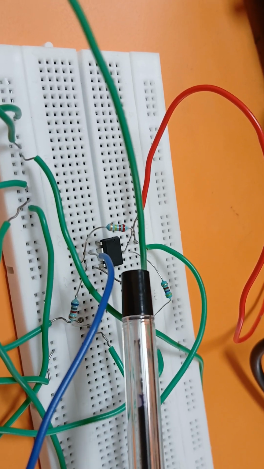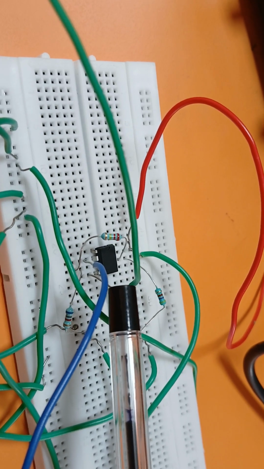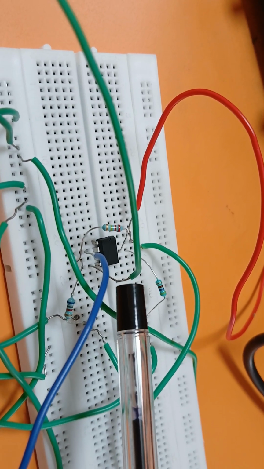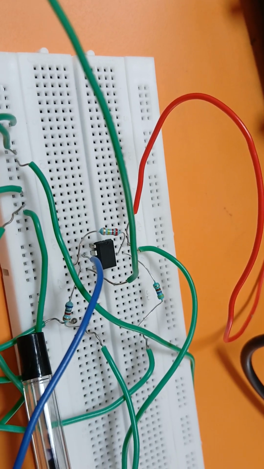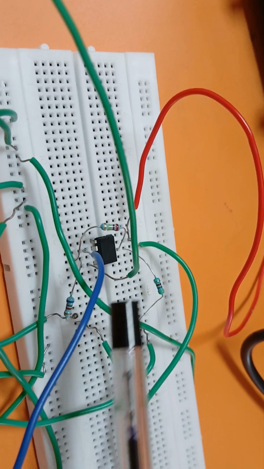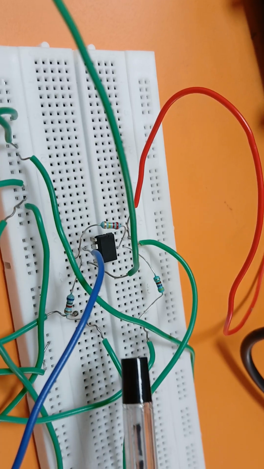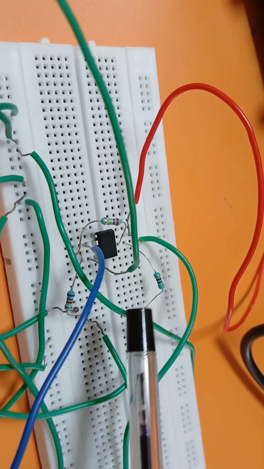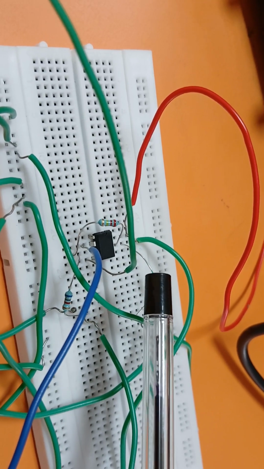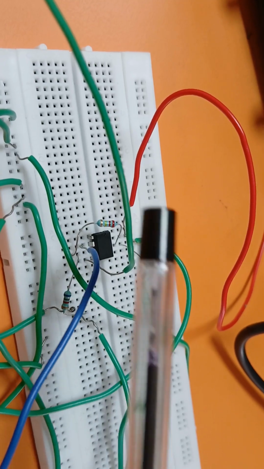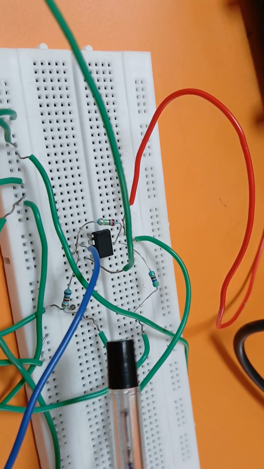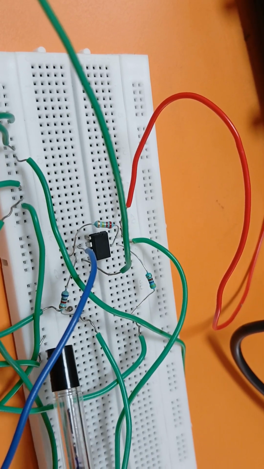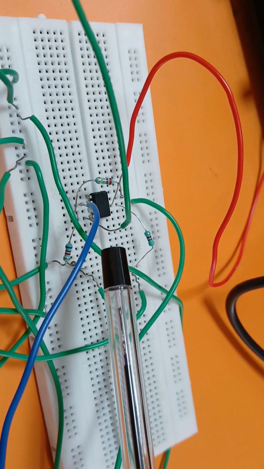Pins 2 and 6 are connected with a 200K resistance, and pin number 3 is connected to a 6.8K resistor that is grounded. So these are three resistors, and we have a load resistor of 4.7K at the 6th pin. So only four resistors and the op-amp, and we give the supply. To the inverting input terminal we give the input sine wave, and at the 6th pin we measure the output.